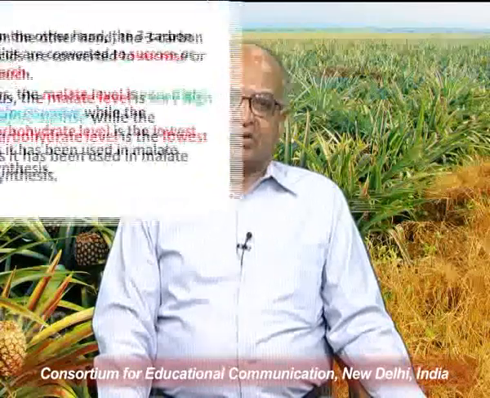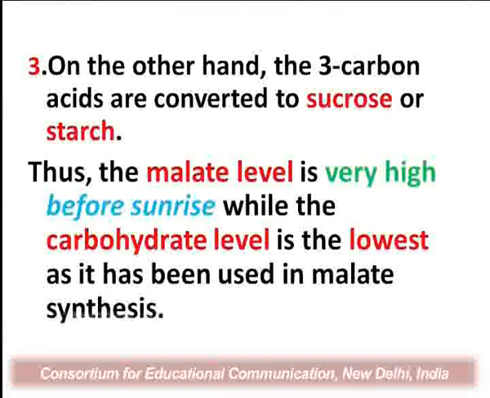So that means there were actually 2 pickup points for carbon dioxide. However, these 2 carbon fixations took place not simultaneously, as was the case in the C4 plants. They took place in day and night respectively. So that means the 3 carbons have given rise to sucrose and ultimately to starch as the reserve food material.